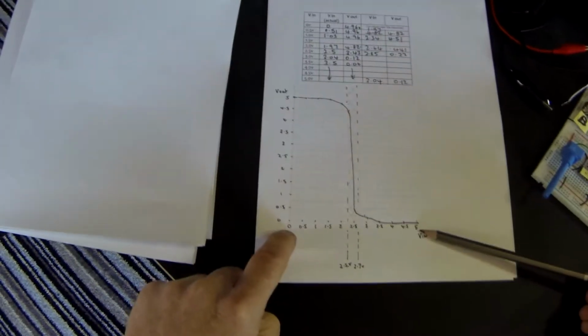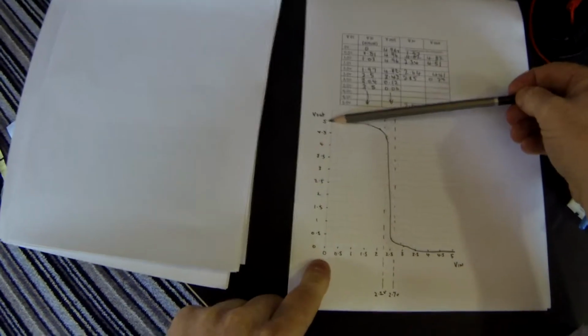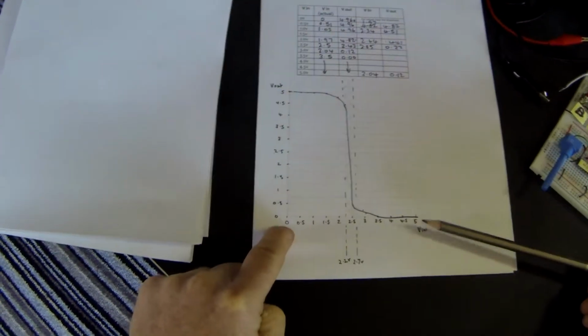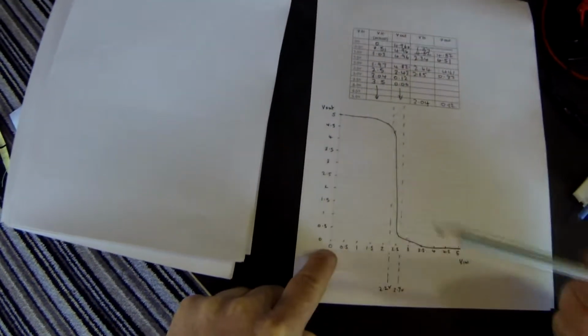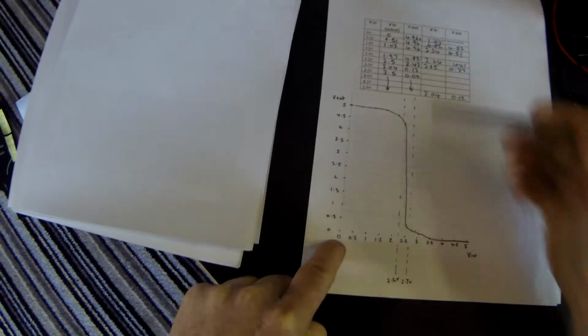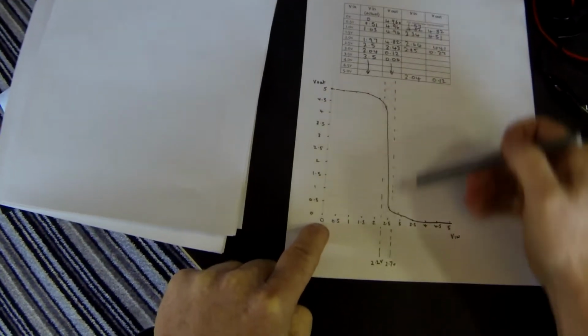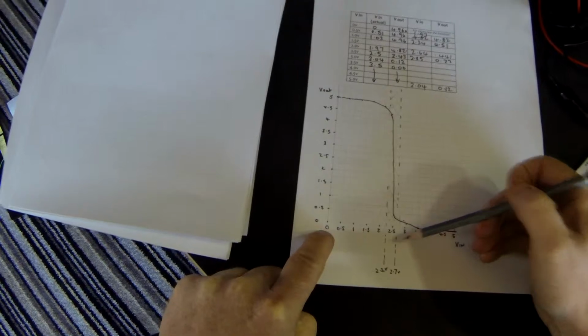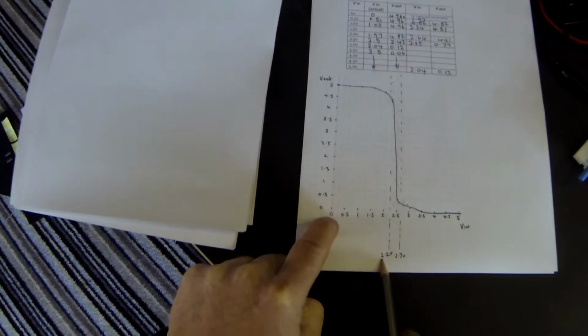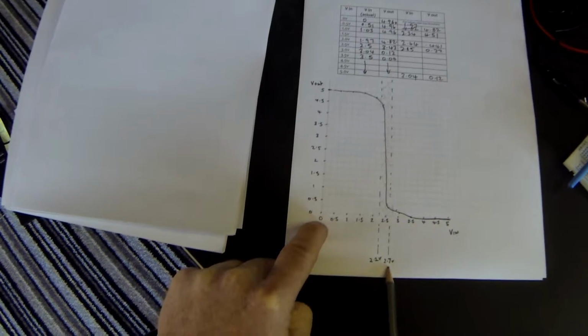So if we have a look at our results here, here is my graph that I've drawn based on what we've just looked at. And we can clearly see here that as we increase the value of V in, V out has gone from a high at 5 volts down to a low at 0. At what point of V in did it change? Well, it starts to change somewhere around here, and it's pretty much changed somewhere around here, which is in between these dotted lines. And they are in between about 2.2 volts and 2.7 volts.